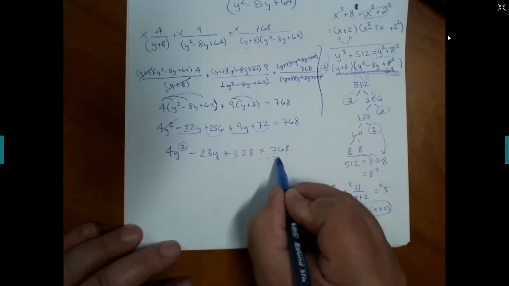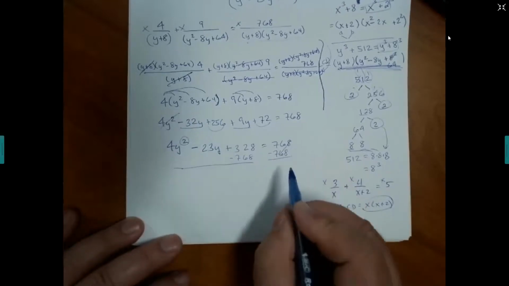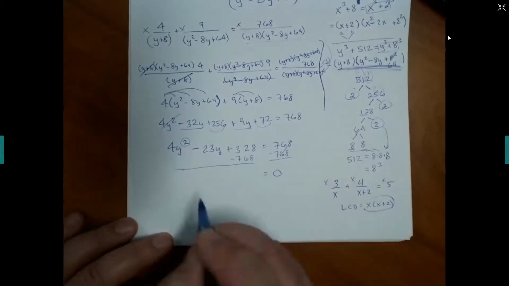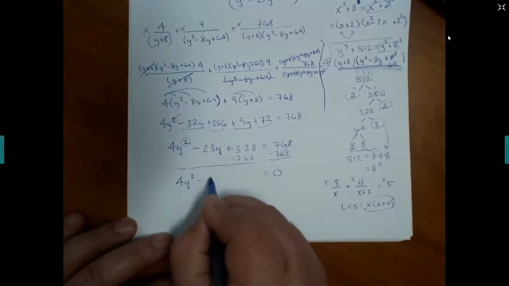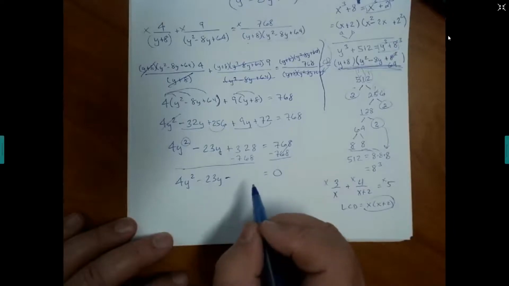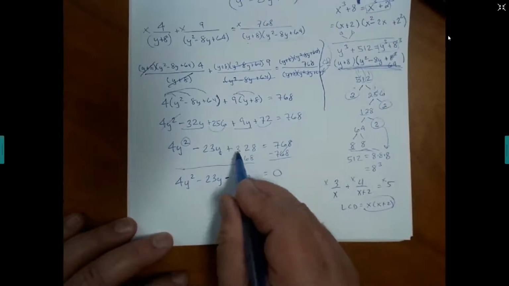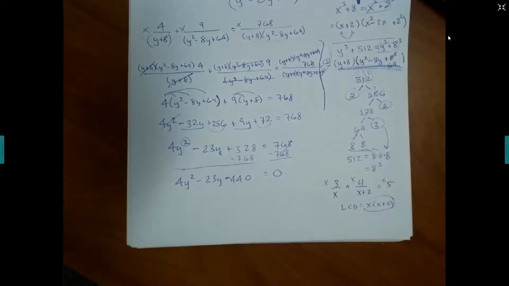Yes, so I get rid of this. 768 is bigger, so it's negative. 8 minus 8 is 0. 6 minus 2 is 4. 7 minus 3 is 4. Okay, you could try to factor this, or you could use what other method?